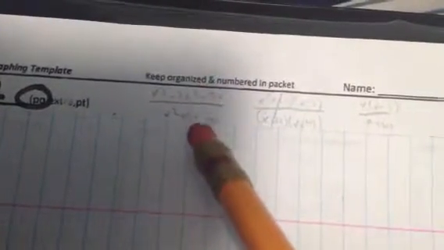And right off the bat, you realize that the degree on top is 1 bigger than on the bottom, so it's going to have a slant asymptote. So now we know that, we can move on down.